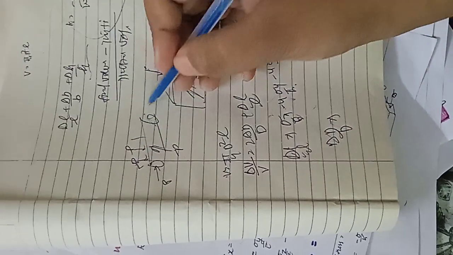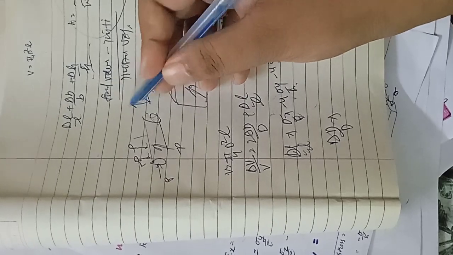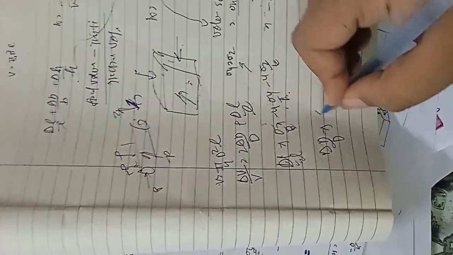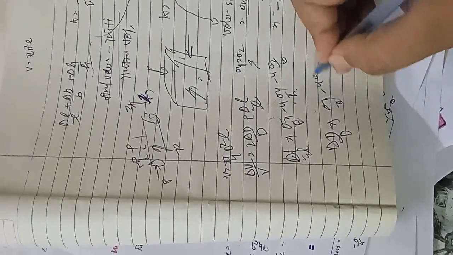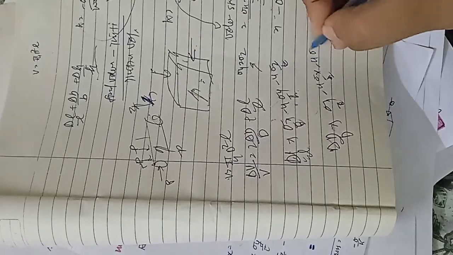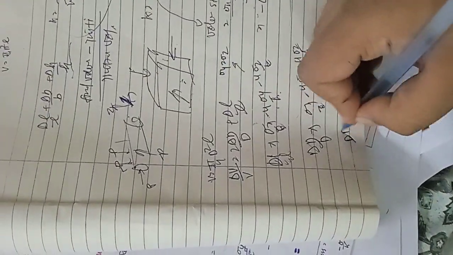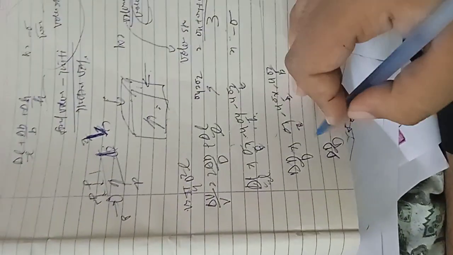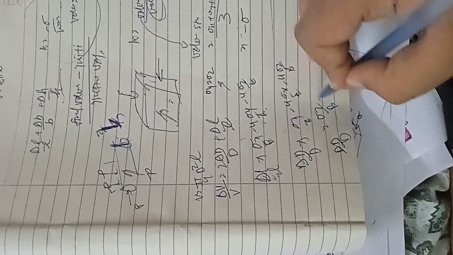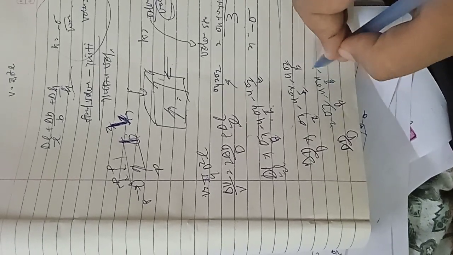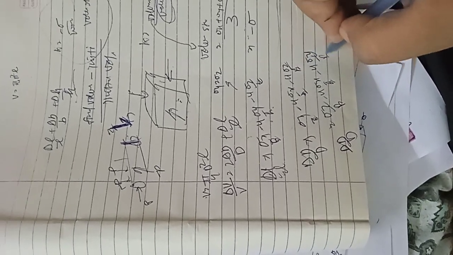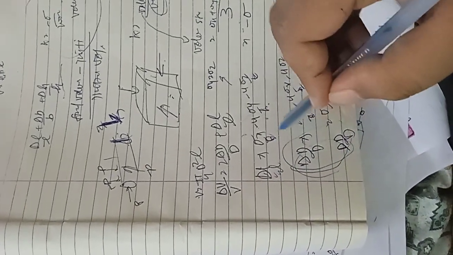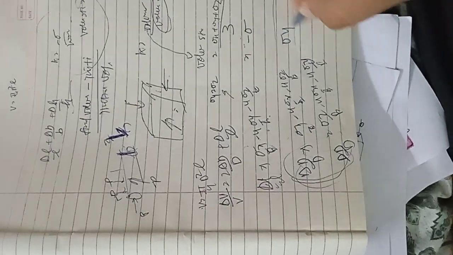this is the x axis, this is the y axis, this is the z axis. In the y axis the dimension is delta d by d, which is sigma y by E minus mu sigma x by E minus mu sigma z by E. And delta d by d, of course, because in the z direction the dimension is the diameter only, is sigma z by E minus mu sigma x by E minus mu sigma y by E. From here both represent delta d, so you get sigma y is equal to sigma z.